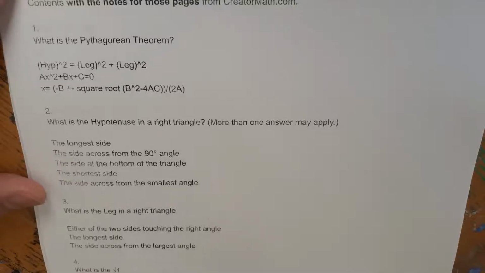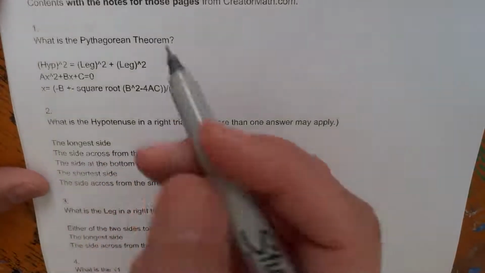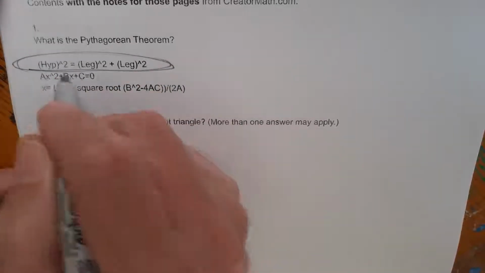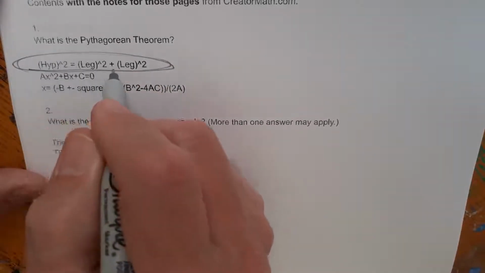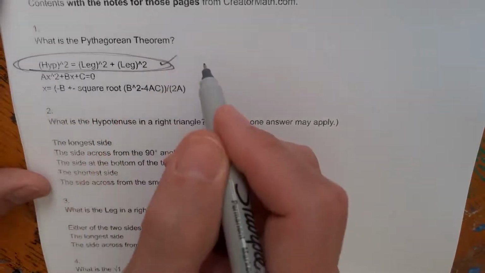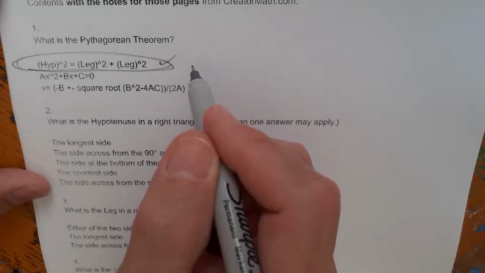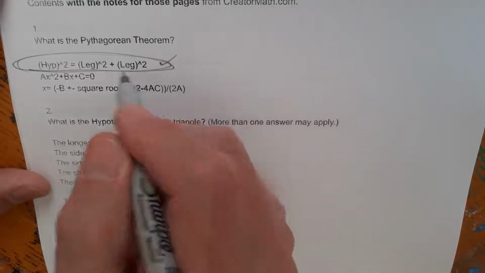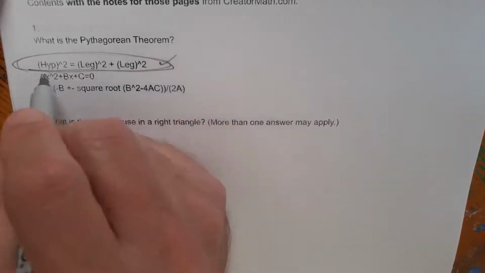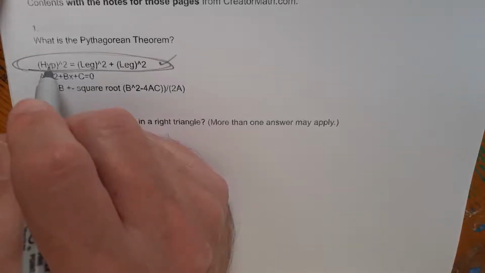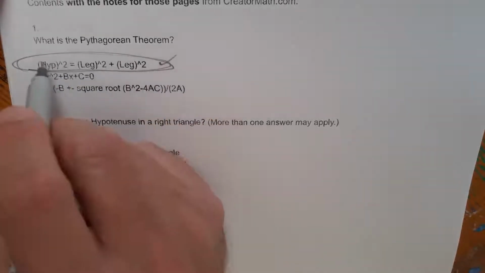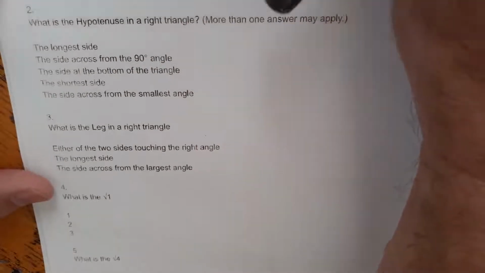So what is the Pythagorean theorem? You should know this from the prior lesson. We expect you to use hypotenuse squared equals leg squared plus leg squared. That's the very best way to do it. If you just say a squared plus b squared equals c squared, you kind of know half of it, but I have no idea if you understand that c has got to be the hypotenuse. So I'd like you to do it this way, all right?